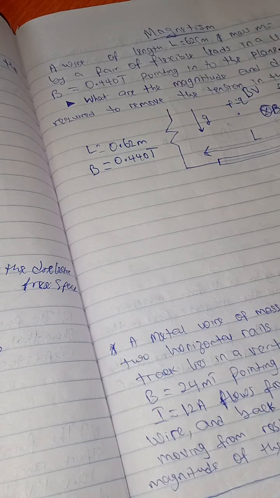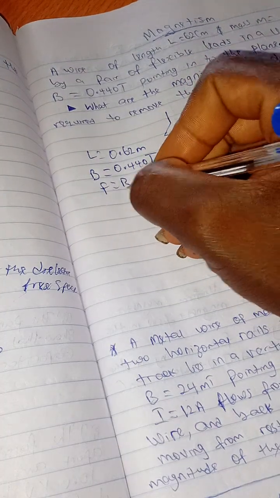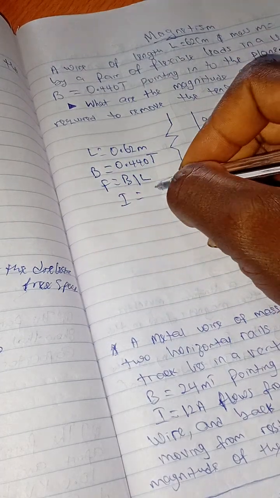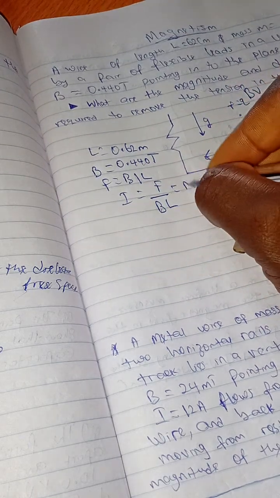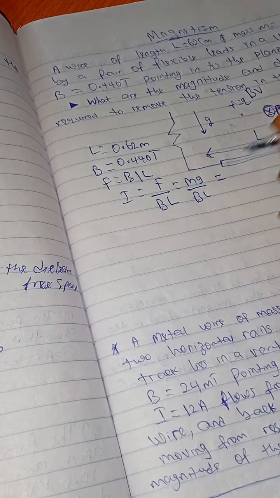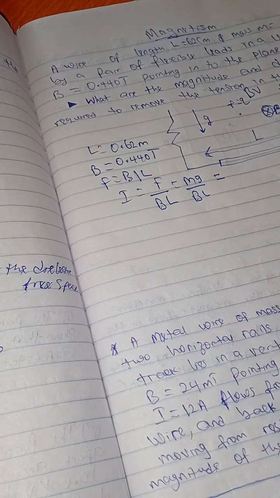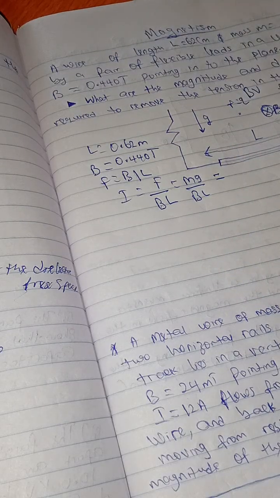Now let's find the magnitude and direction of the current. We are going to have F equals BIL. Let's find the magnitude first. So the current I will give us F over BL. And what's our F? It's mg over BL. We are given the mass, right? Yes, 13 gram. Convert it to kg by dividing by 1000. I multiply it by 10 to give the force. So 13 divided by 1000 times 10.